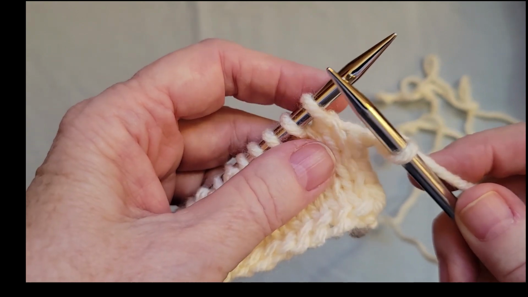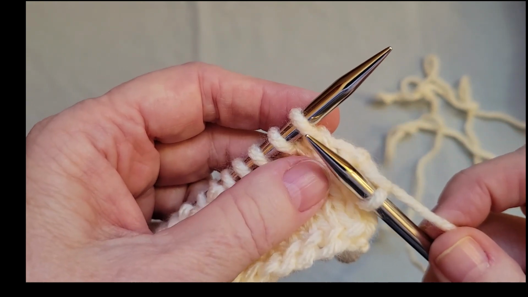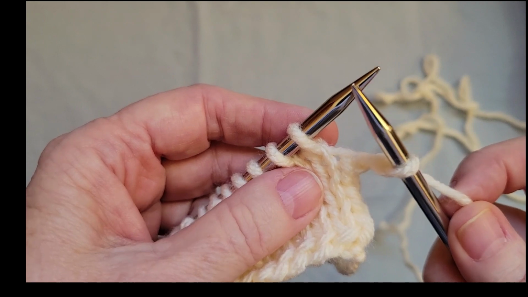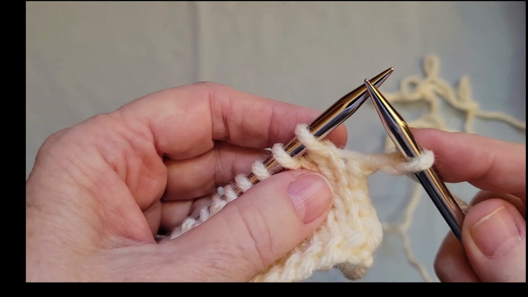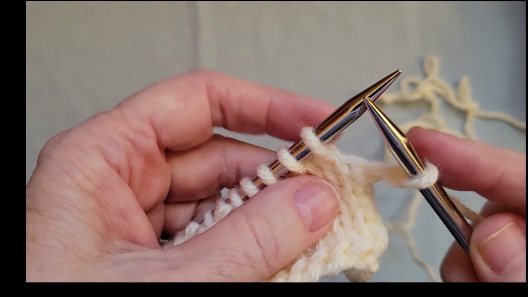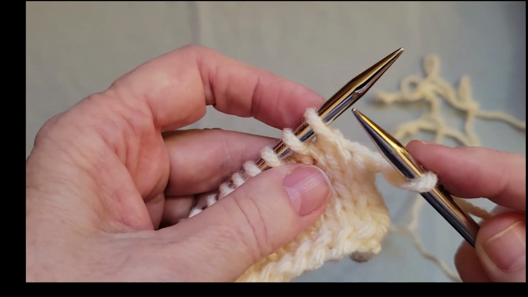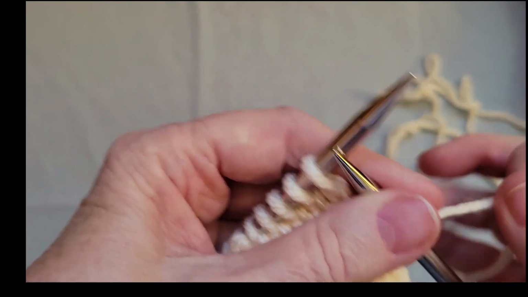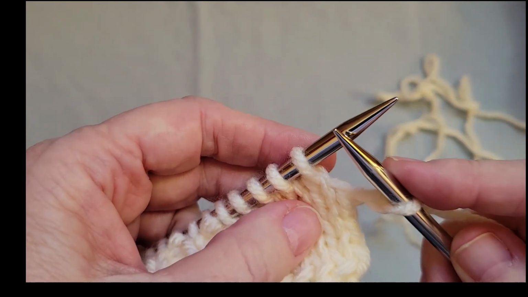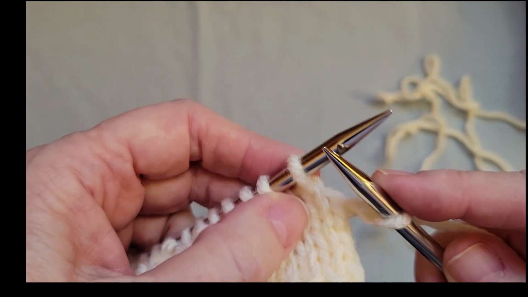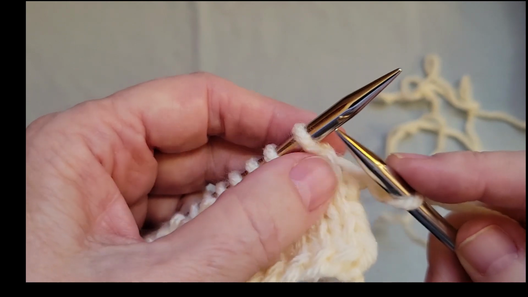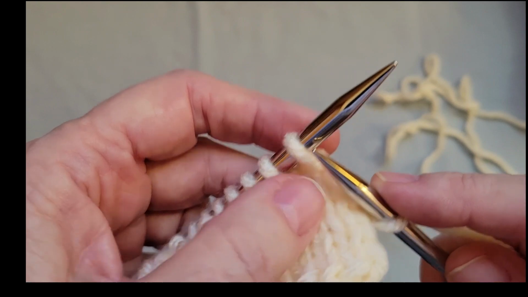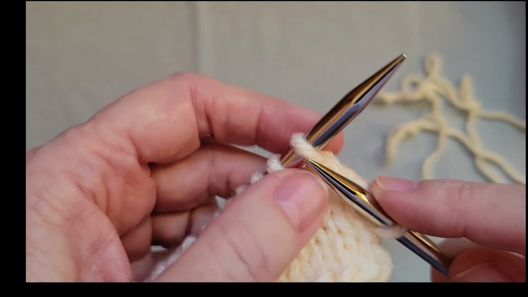The first increase I'm going to demonstrate is the bar increase. The bar increase creates two stitches out of one stitch. It uses a stitch up as you make the increase. It's called the bar increase because it creates a purl bump when it's made, and it's abbreviated KFB, which stands for knit front and back.